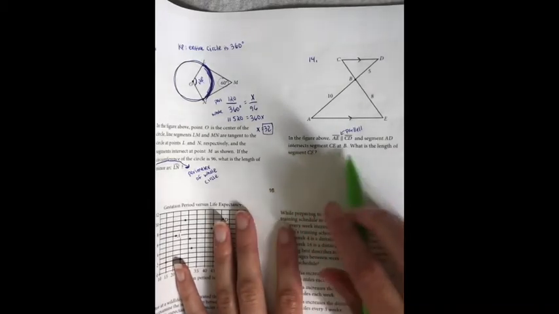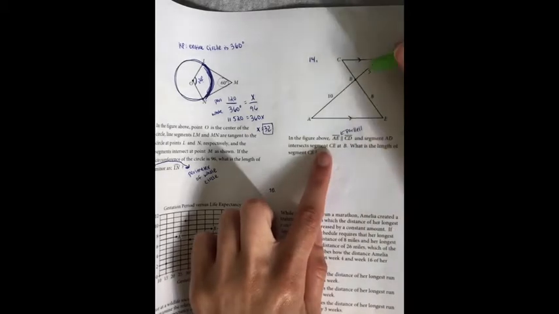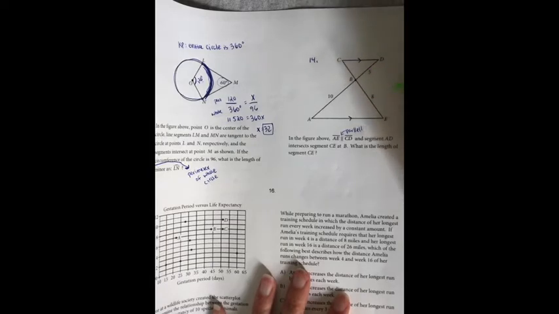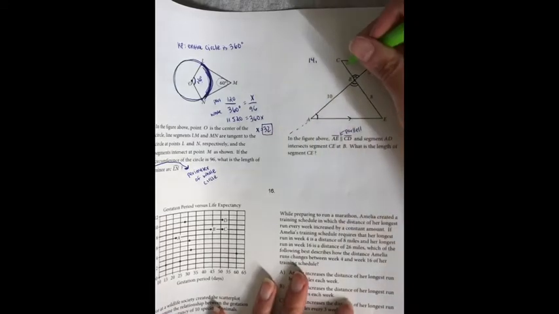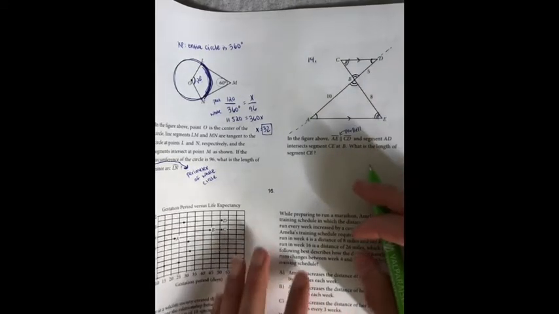Because we know that these are parallel, the reason why they had to tell us that was because now we know that these are similar triangles. All right, we know that this angle is the same as this angle. And we know that this angle, by alternate interior angles, is the same as this angle. Okay, and therefore this one is the same as this one. All right, so we have these similar triangles.